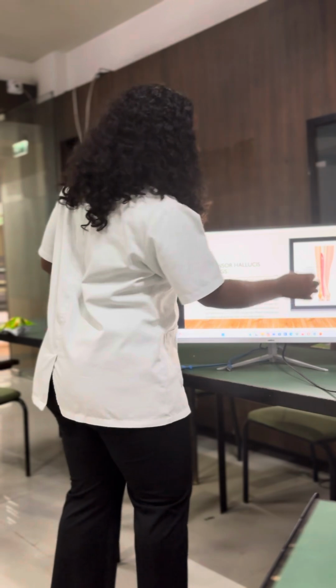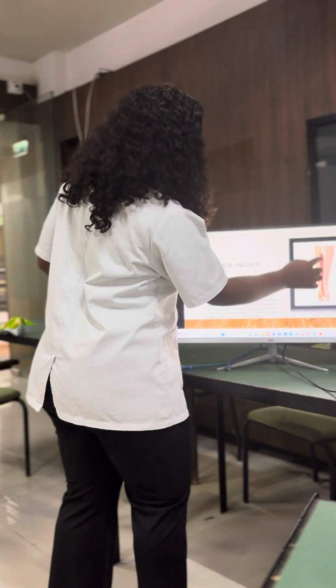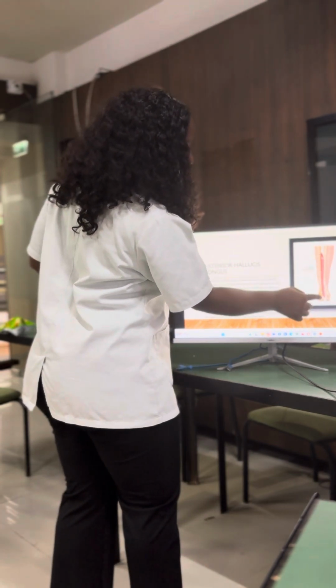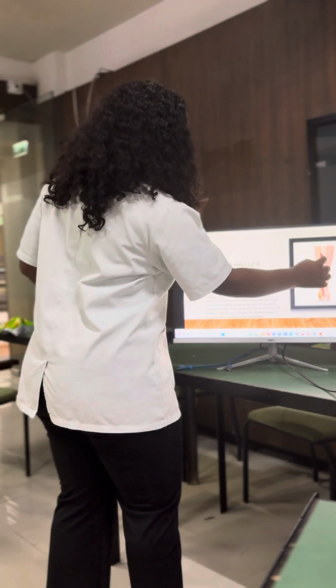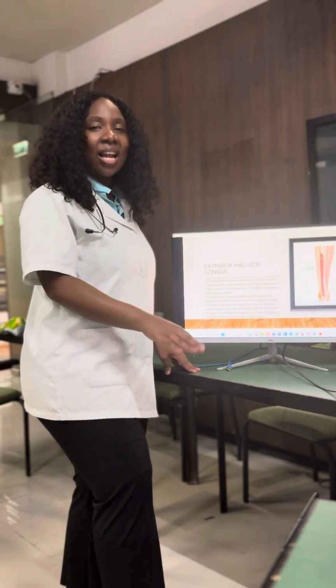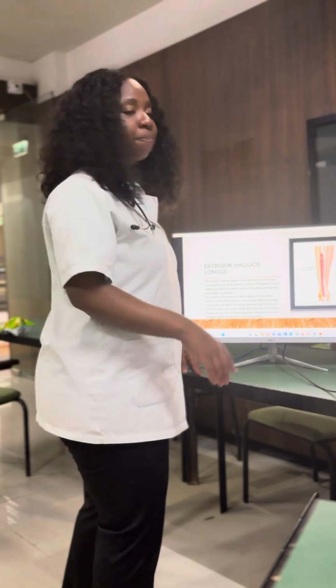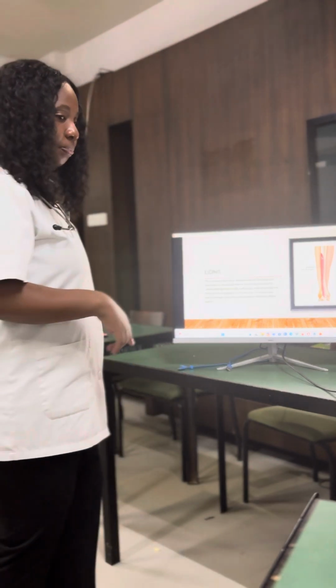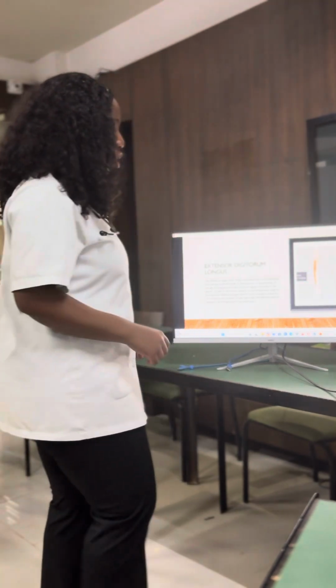Moving on to the next muscle, we have the extensor hallucis longus. This muscle is a thin muscle. We can see clearly here how it goes. It starts at the medial half and it goes down to the metatarsals, and that is why it helps us to dorsiflex our foot.